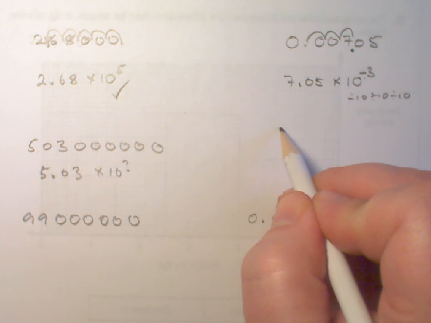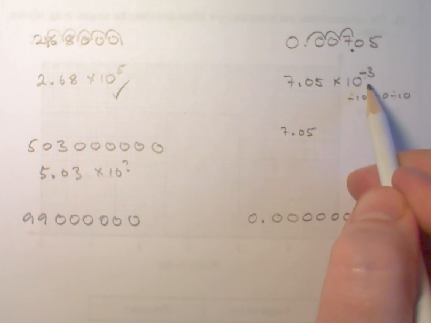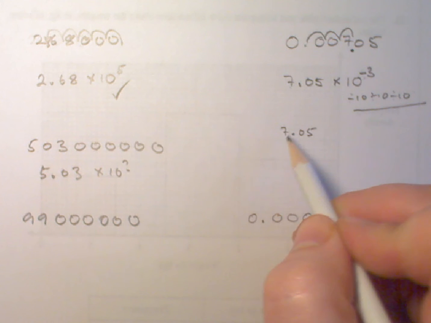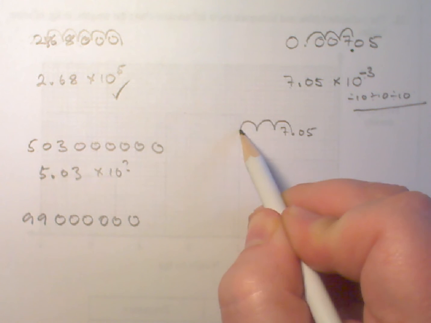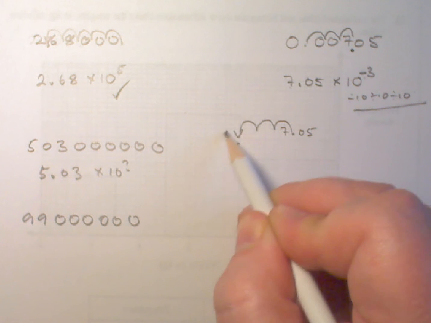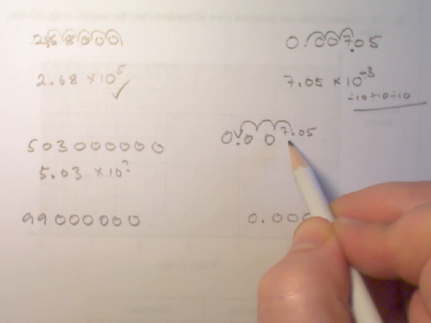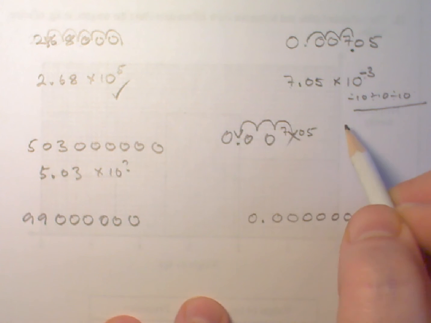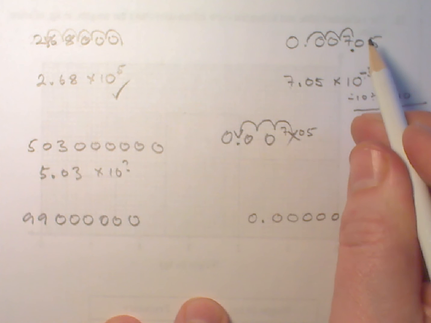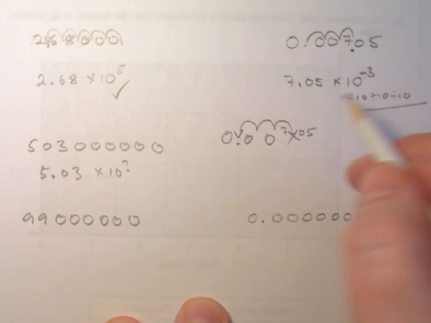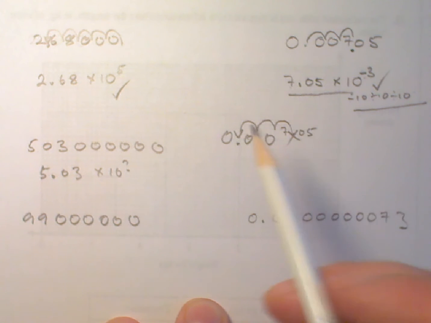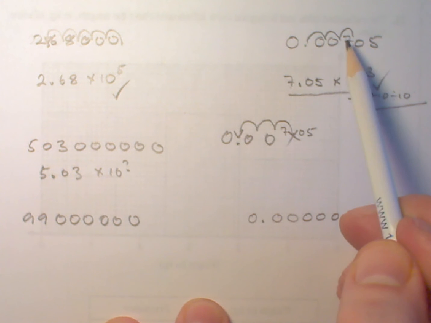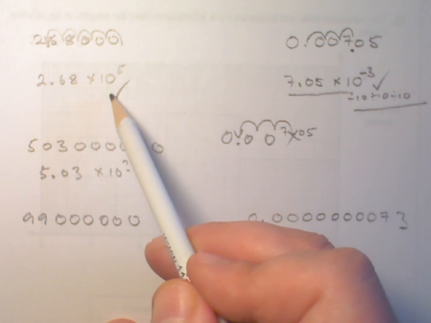So this was 7.05, and if I want to divide by 10 3 times, I move the decimal place forward, and that would give me here, and I'd get 0 0 0. Okay, 7 disappears from here, 0 0 7 5. See, that's good, because that was the original thing. So in fact, this must be correct. Okay, here I've divided by 10 3 times, here I've multiplied by 10 5 times.